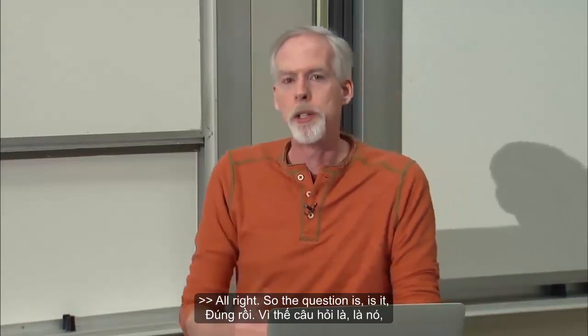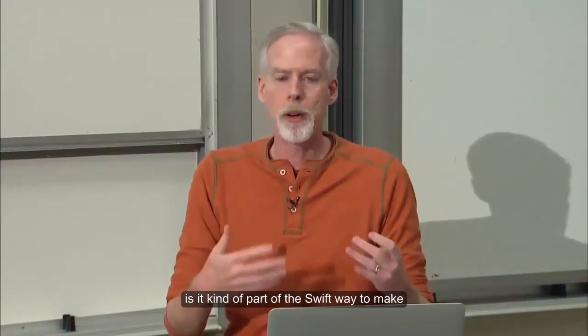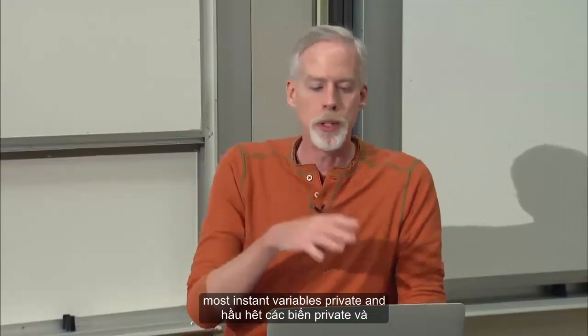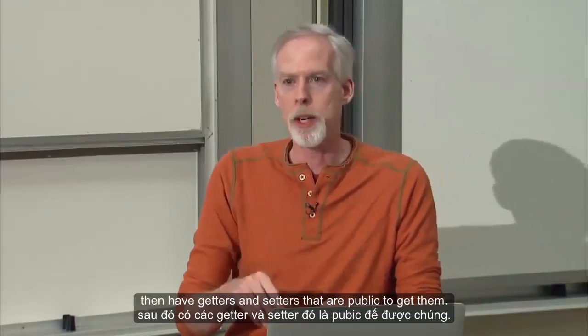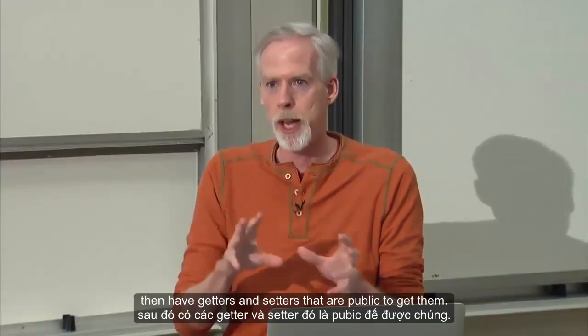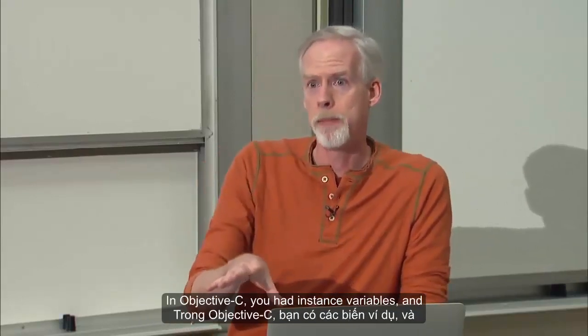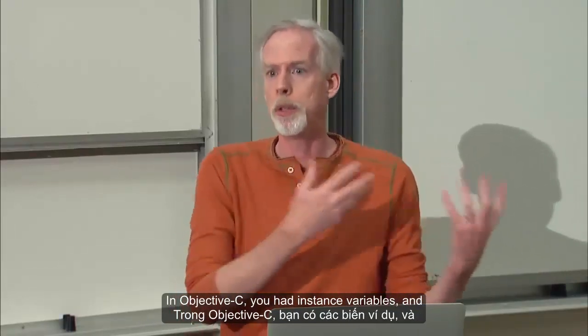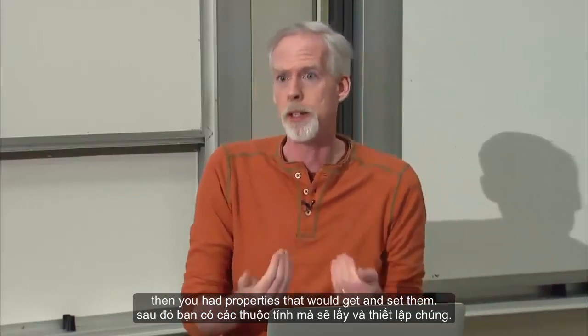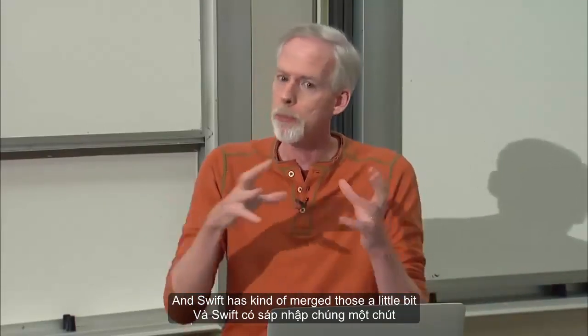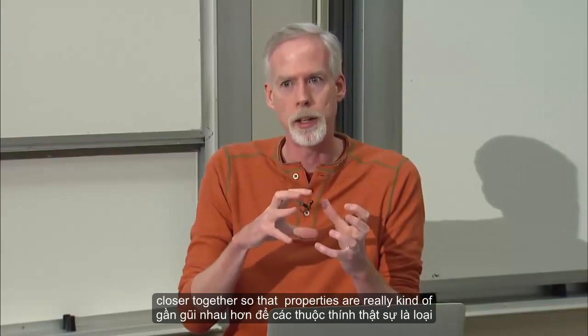All right, so the question is, is it kind of part of the Swift way to make most instance variables private and then have getters and setters that are public to get them? That doesn't really even make sense in Swift. That's more of an Objective-C thing. In Objective-C, you had instance variables, and then you had properties that would get and set them. In Swift, it's kind of merged those a little bit closer together.